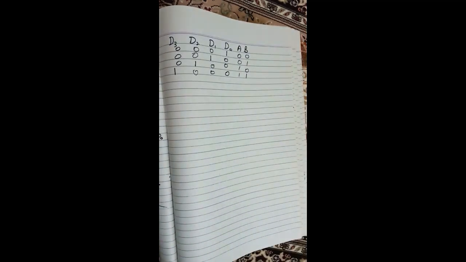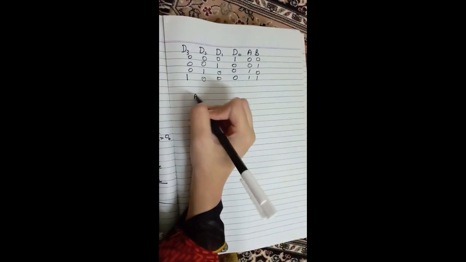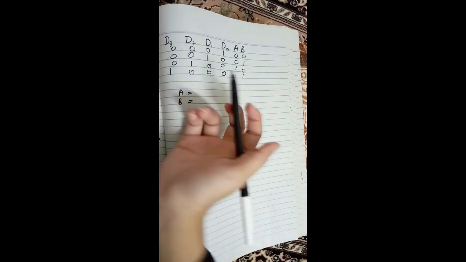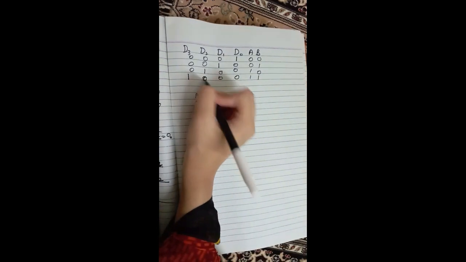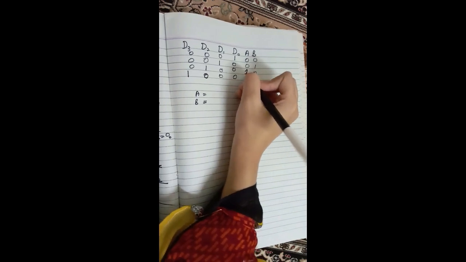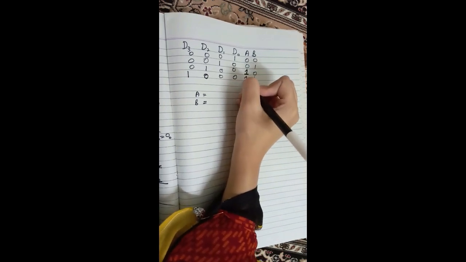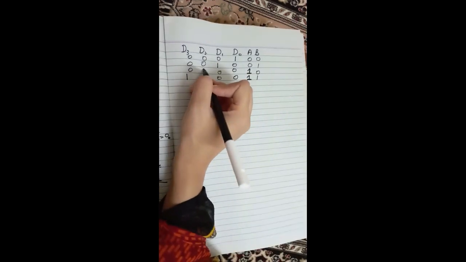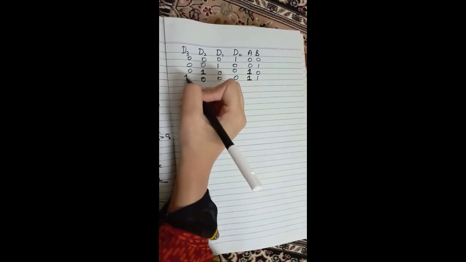Now to draw its circuit diagram, we have to write A is equal to the value of A and the value of B. Now we will put its values. For this 1 of the A, we have 1 in D2 and D3.